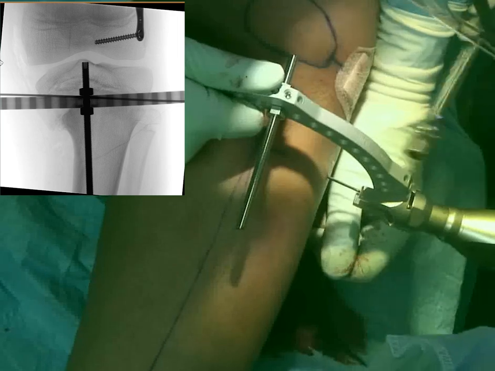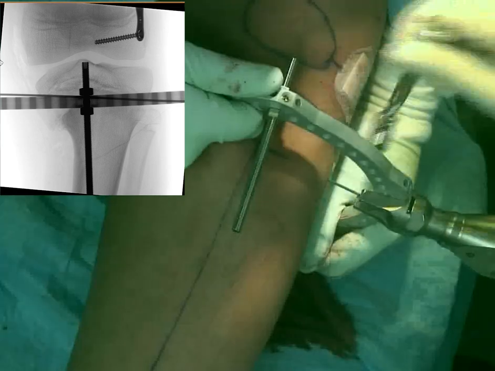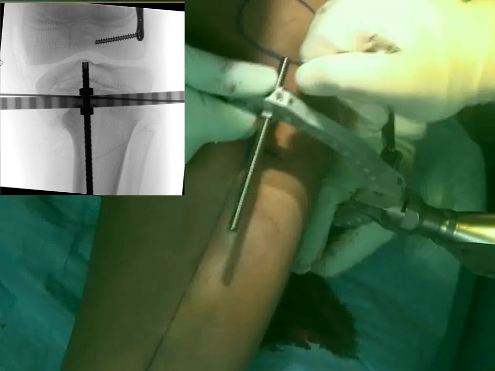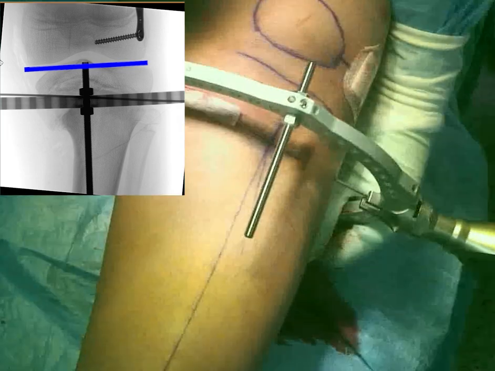On the AP, I want to make sure that my ring is parallel to the joint surface. And here, because there's a proximal deformity of the tibia, I rely on the distal surface of the femur. As you can see here, my ring is parallel to the distal joint surface of the femur.